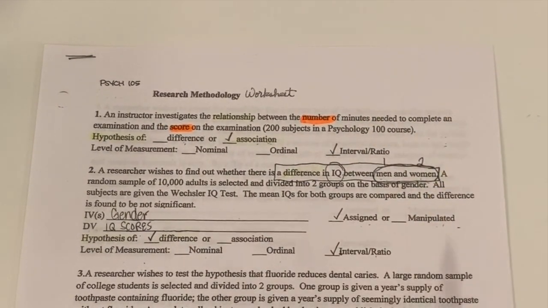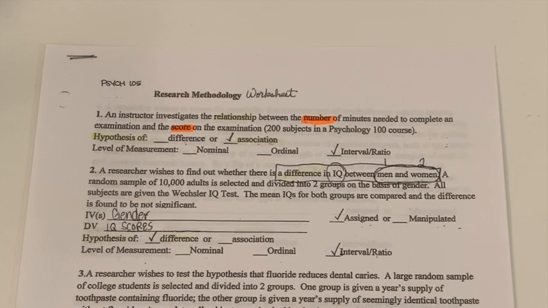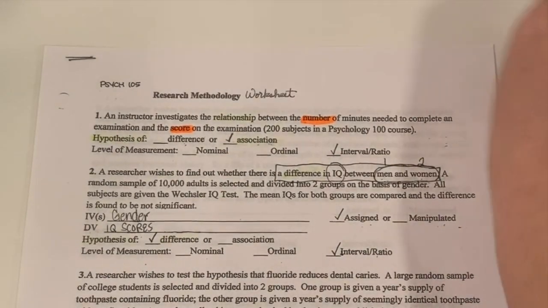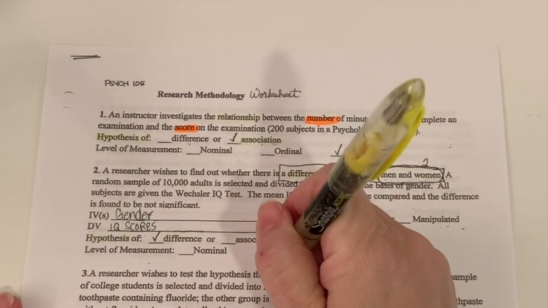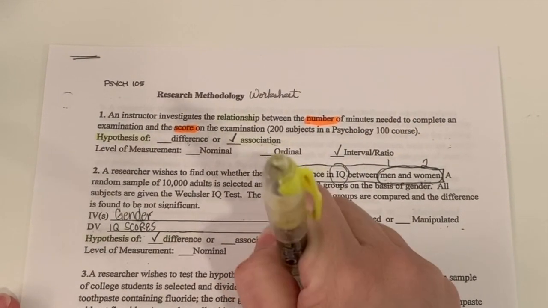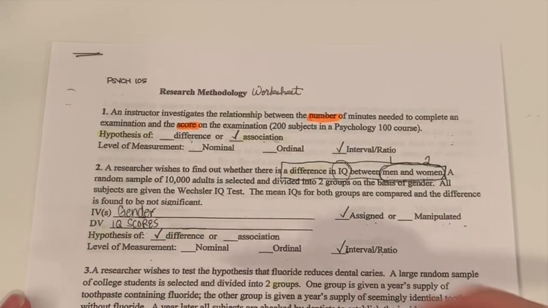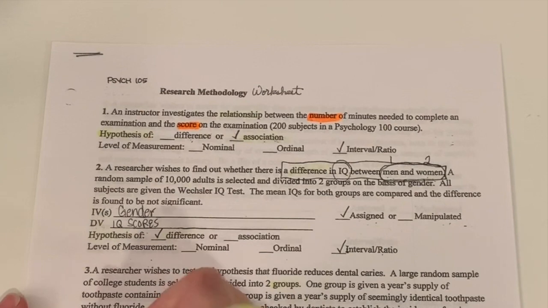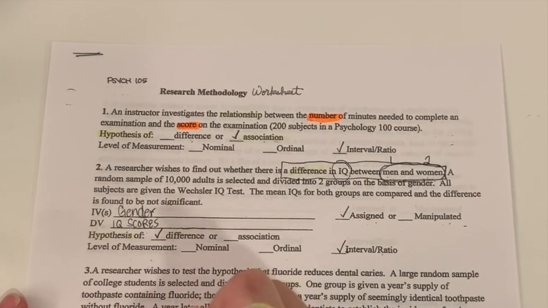I'm going to call that a hypothesis of difference. So for number 3, we have a researcher wishes to test the hypothesis that fluoride reduces dental cavities. A large random sample of college students is selected and divided into 2 groups. So groups is going to be a keyword here. Groups is going to be a keyword for the hypothesis of difference.